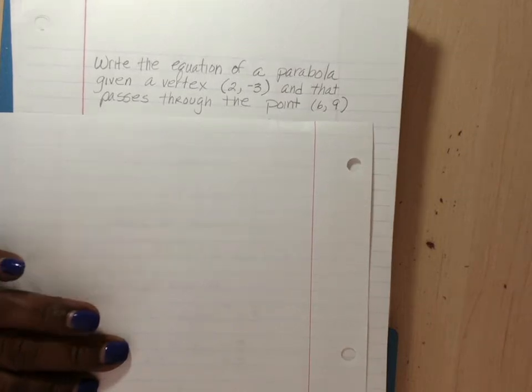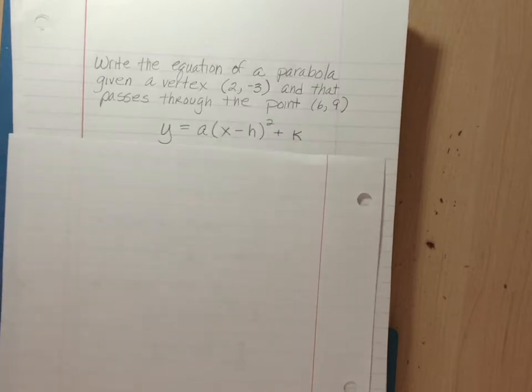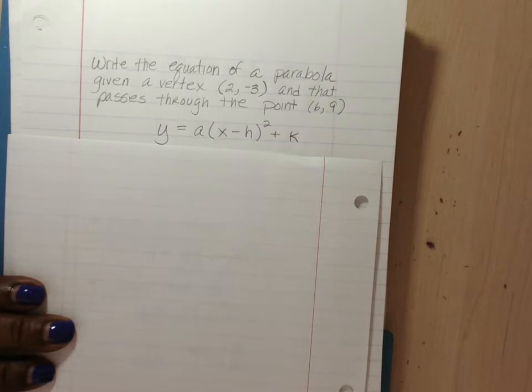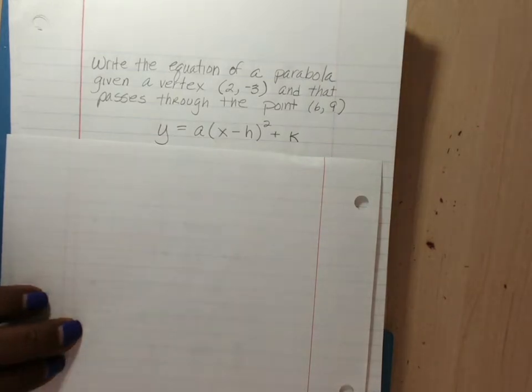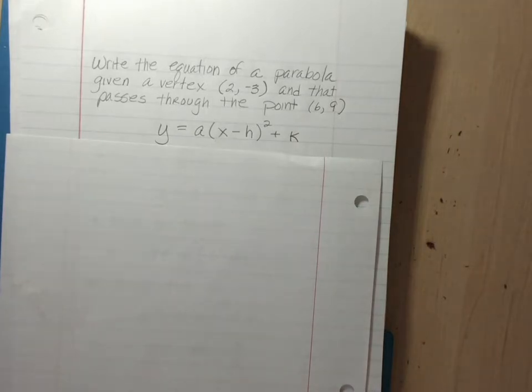Okay, class, this is a video on how to write the equation of a parabola given the vertex and a point on the parabola. So we are going to use the vertex form of the function that we studied in class. That is, y is equal to a times (x minus h) squared plus k, where h and k are the vertex. So we've been given the vertex.